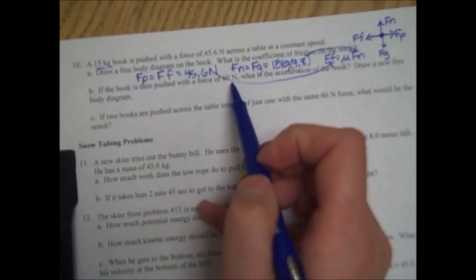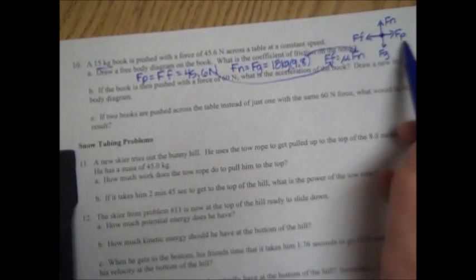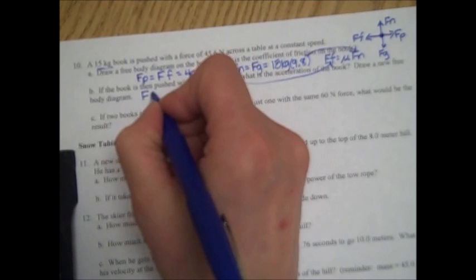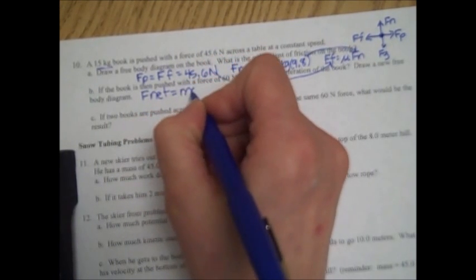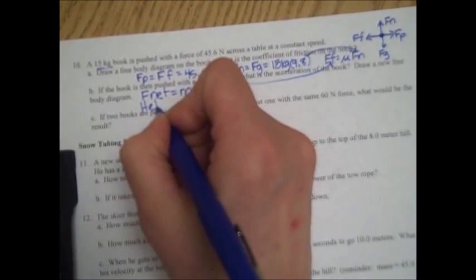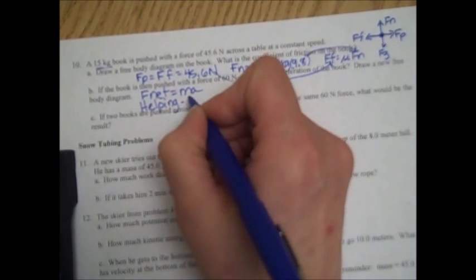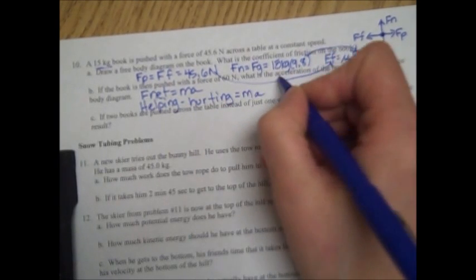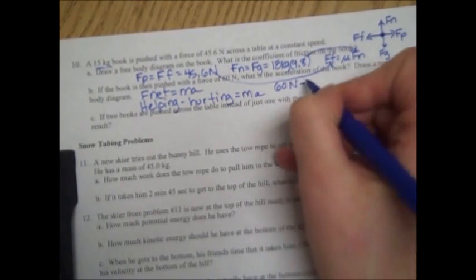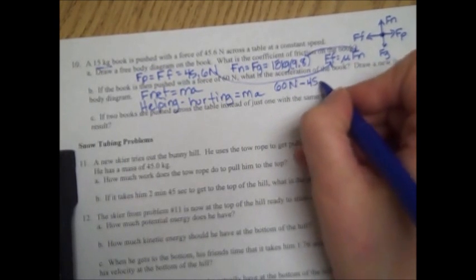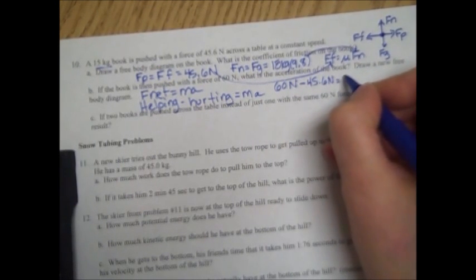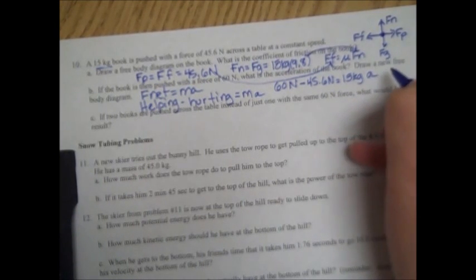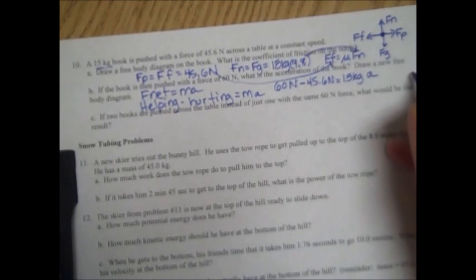If the book is then pushed with 60 newtons, so you're applying a greater applied force than the friction is, so now you will begin to accelerate. So we're doing F net equals ma, and remember this is the helping force minus the hurting force equals the mass times acceleration. So 60 newtons minus the force of friction, which is 45.6 newtons, and that would equal the mass, which is in kilograms, so that's just the 15 kilograms times a. And now you could find the acceleration.